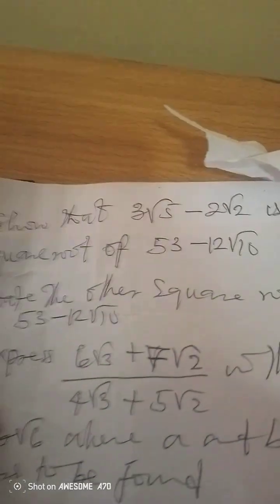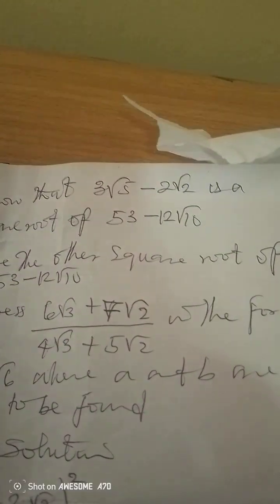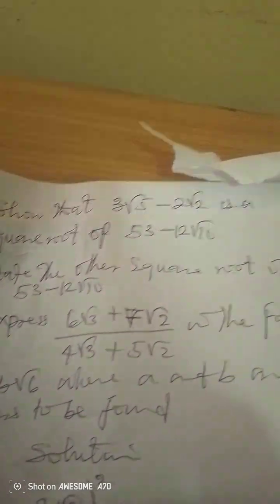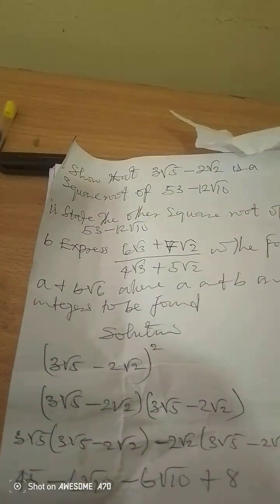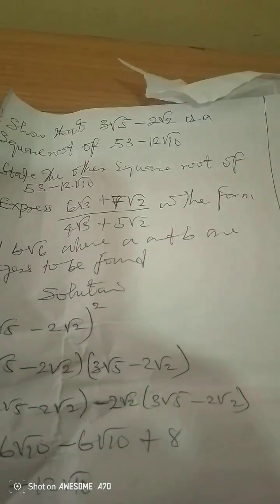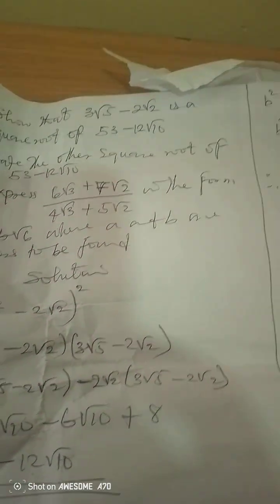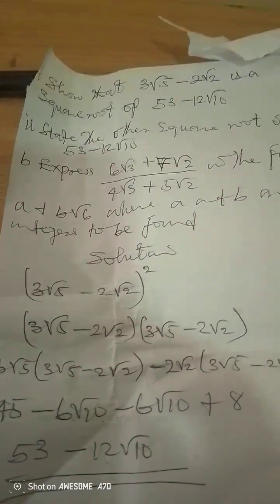And here comes the question. Show that 3√5 − 2√2 is a square root of 53 − 12√10. That's question part (i). Part (ii): State the other square root of 53 − 12√10.